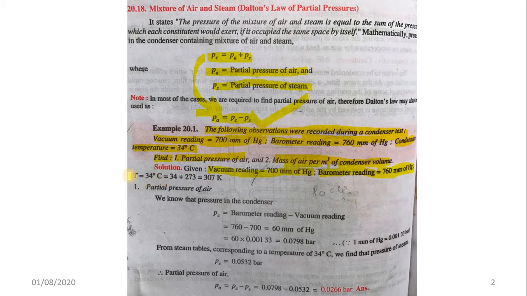Now the temperature of that condensate is given. It is around 34 degrees centigrade. You just convert it into Kelvin by adding 273. Here you will get the temperature. Now first parameter we have to calculate is partial pressure of the air, that is PA.